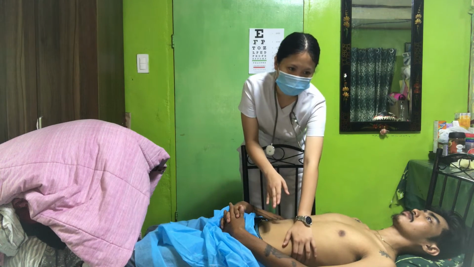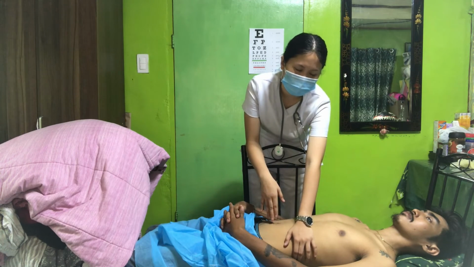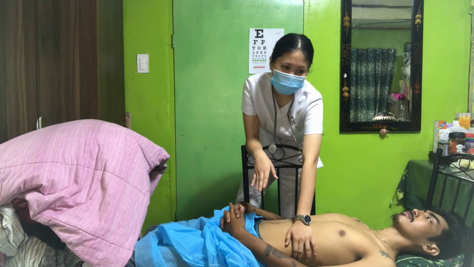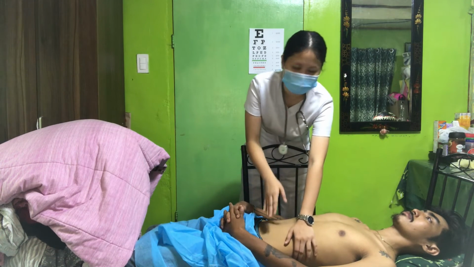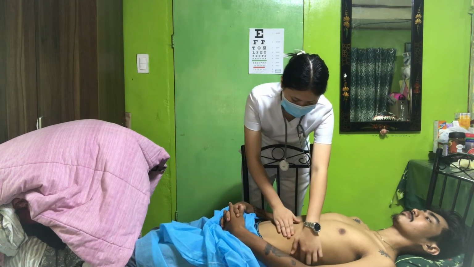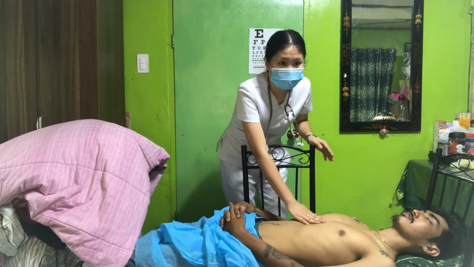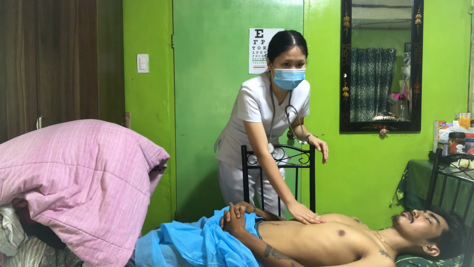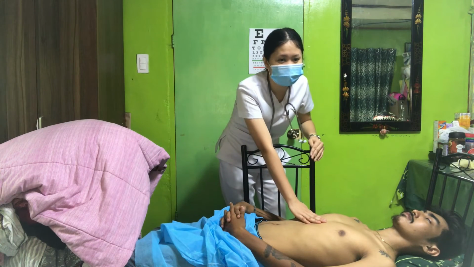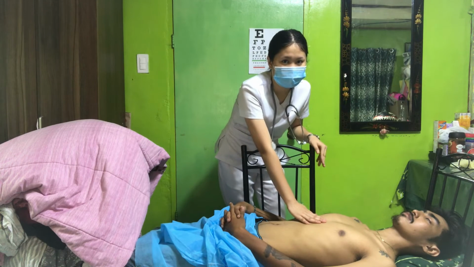Ask the patient to take a deep breath and feel for the firm liver edge to move down with inspiration. Now, try to palpate the gallbladder using the same technique used for the liver. Normally, the gallbladder isn't palpable. If it's enlarged, you'll feel it below the liver.